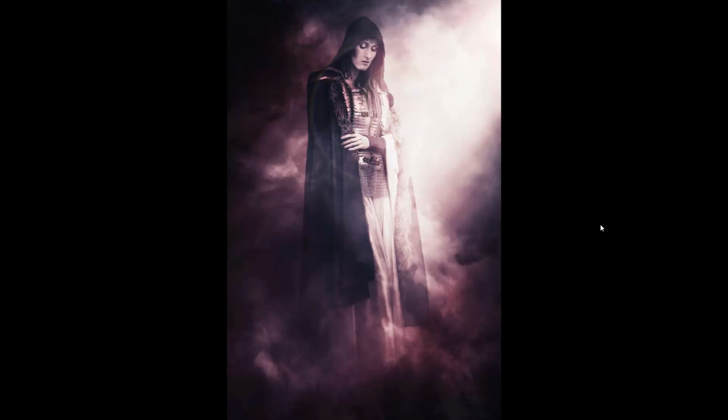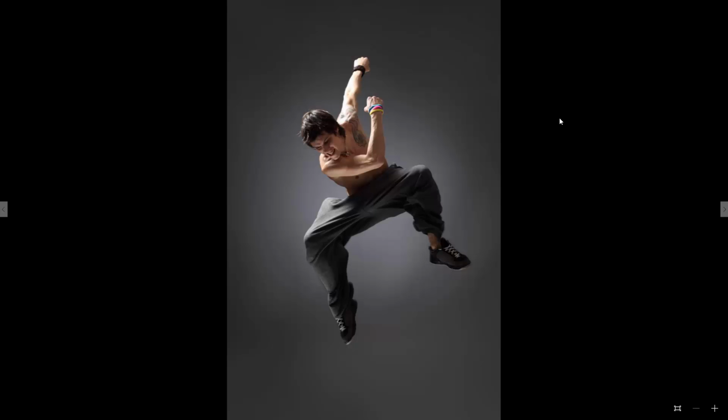Now you also notice there's a light source here, okay? Now with this action, you can choose from 8 different light sources, so I'll demonstrate those here.